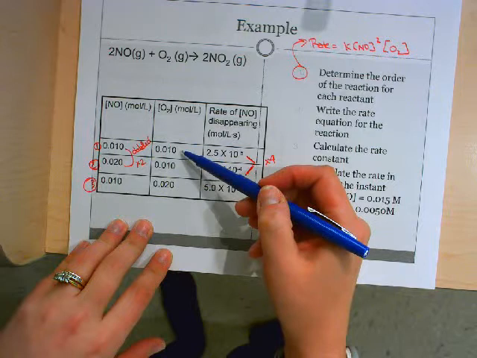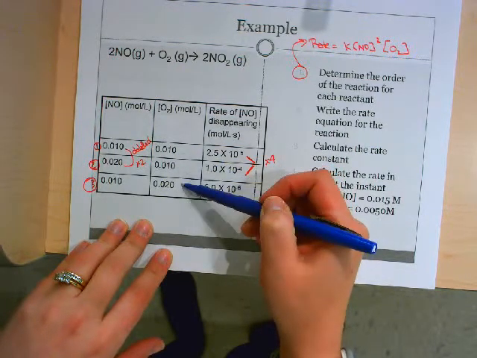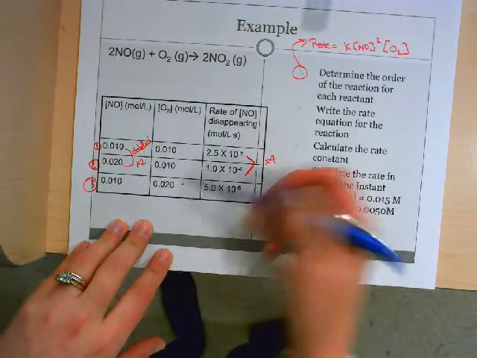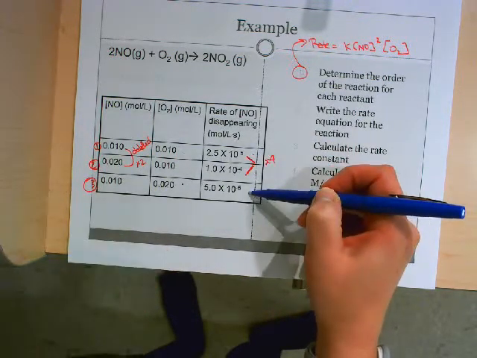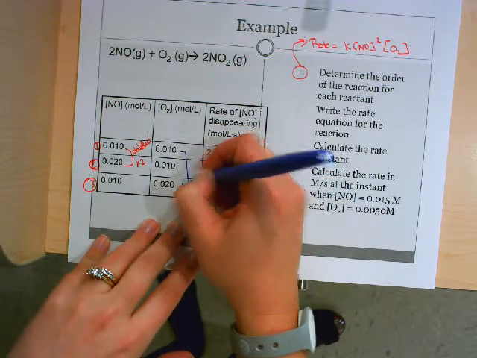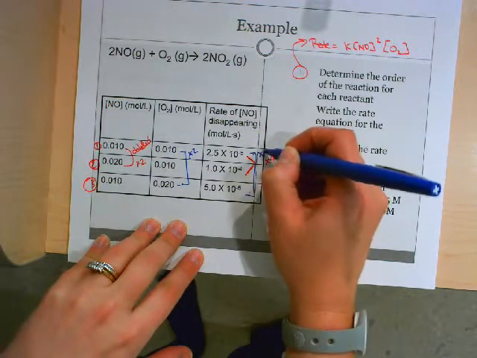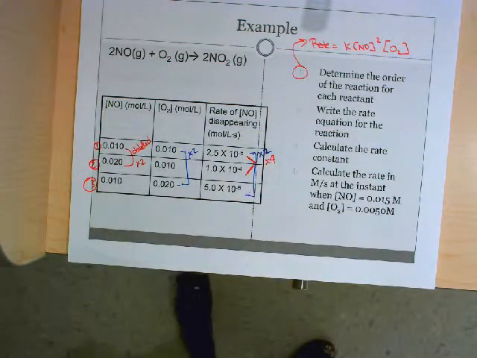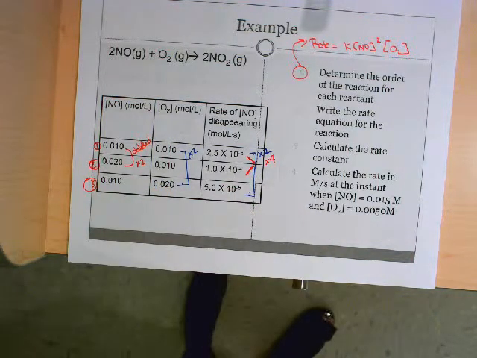What happens to the concentration between 1 and 3? It changed by how much? 2, right? It doubled. What happens to my rate between here and here? Was it the same? It doubled or quadrupled? Doubled. So here, times 2, times 2. Alright, so my concentration doubled, my rate doubled. What exponent goes with that? 1.